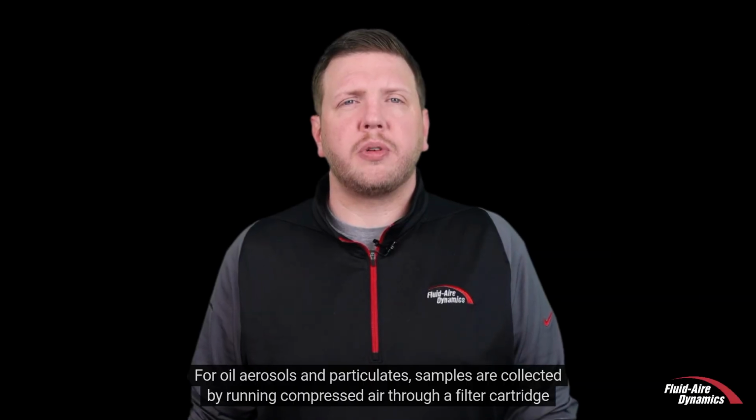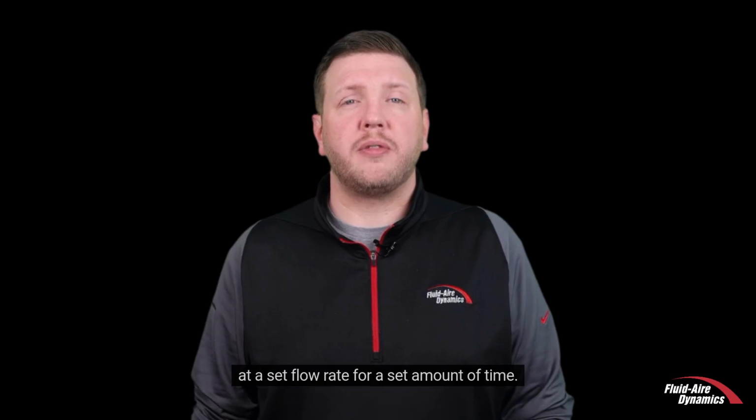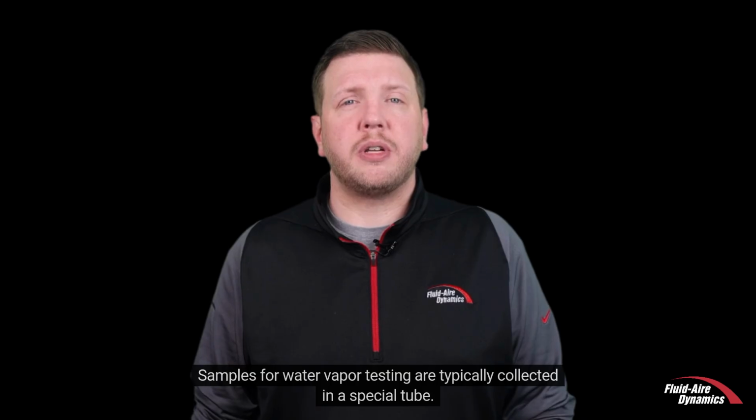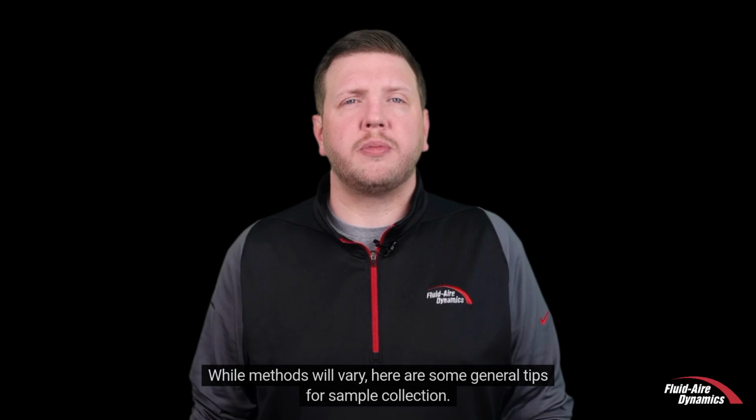For oil aerosols and particulates, samples are collected by running compressed air through a filter cartridge at a set flow rate for a set amount of time. Samples for water vapor testing are typically collected in a special tube. While methods will vary, here are some general tips for sample collection.